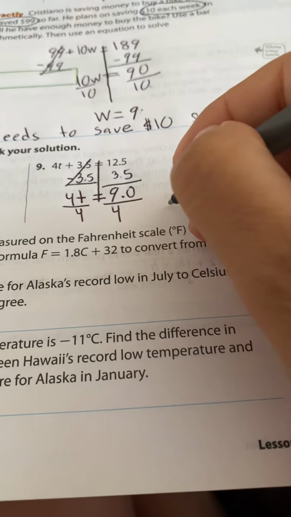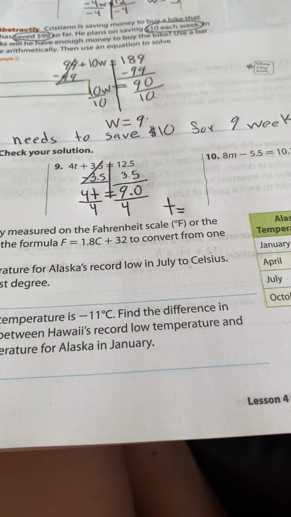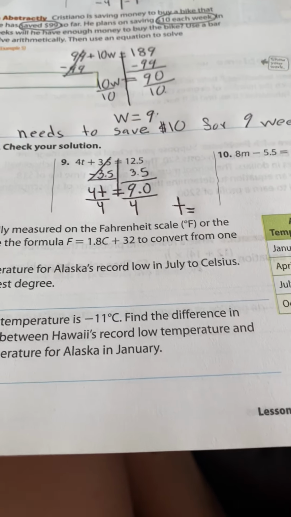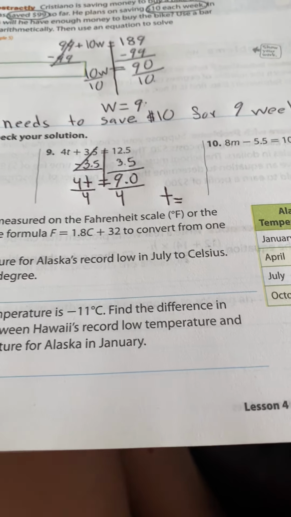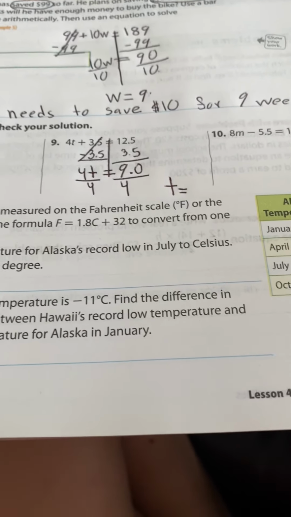And then t equals, and you guys are gonna have to do that part on your own because I don't have a calculator next to me and I'm using my phone for the video. So, but you guys can do that on your own. 9 divided by 4. It's gonna come out to be a decimal, okay?